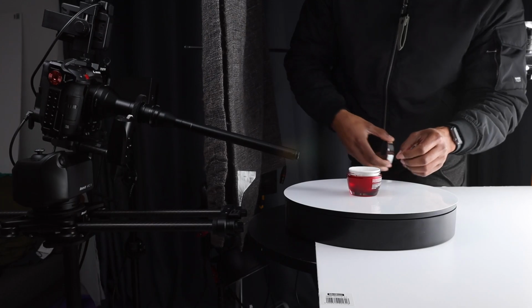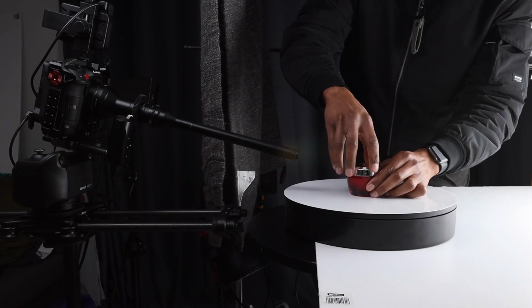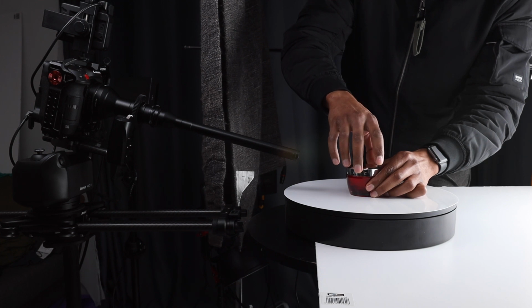So from that position, and with the camera still rolling, what I do is place the cap on the product and I screw it down. And I'm being careful not to move the jar from that position. And I'll explain exactly what happens to the cap in the editing segment. And actually, on that note, let's jump over to Premiere Pro and show you how I put this all together.